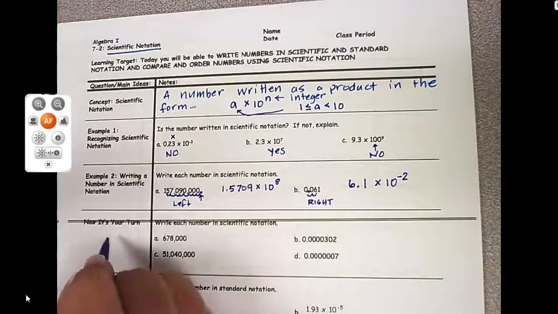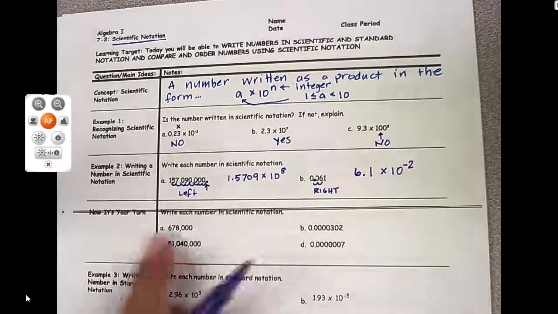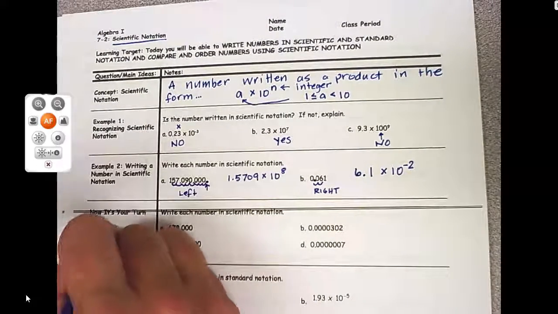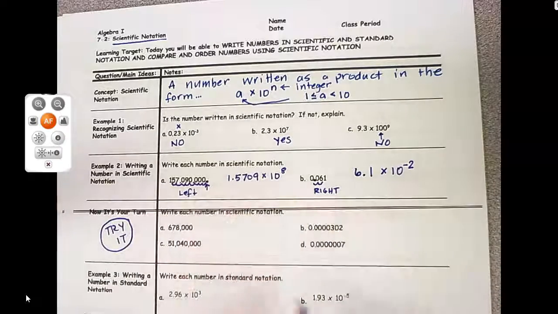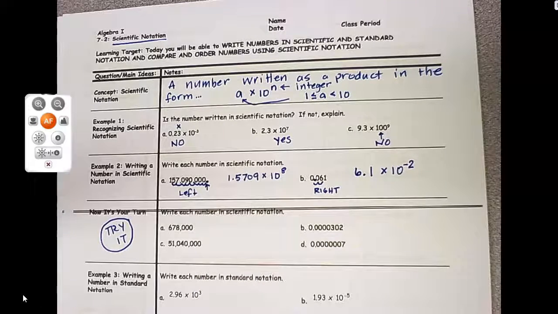So for your try-it problems, I'd like you to take a look at these 4 numbers and attempt to change them into scientific notation. Pause the video and practice putting your numbers in scientific notation.